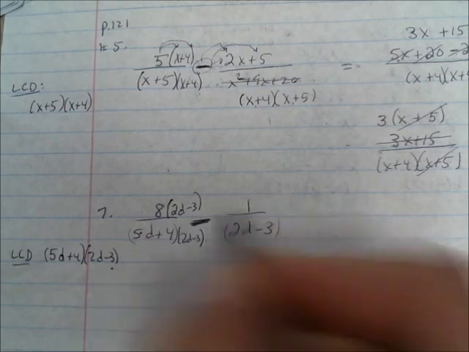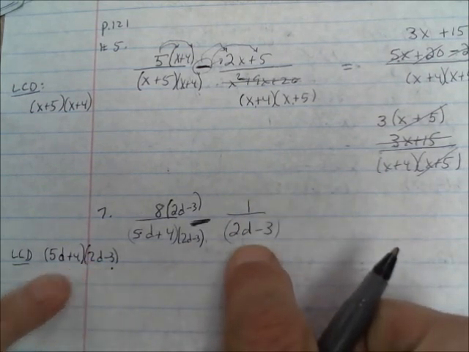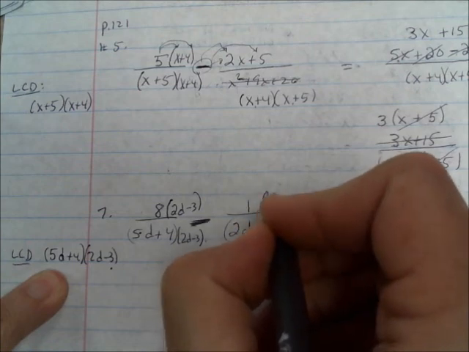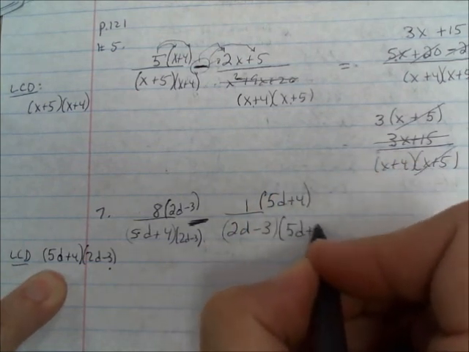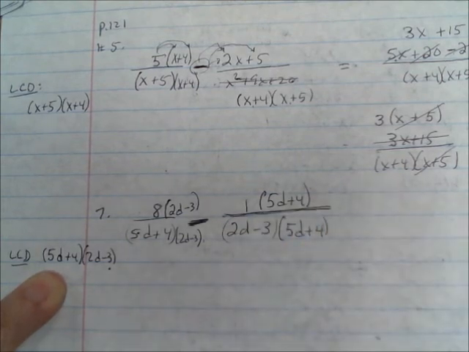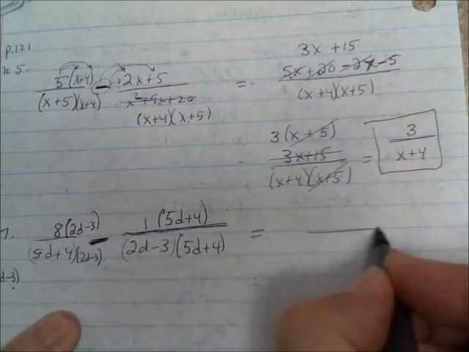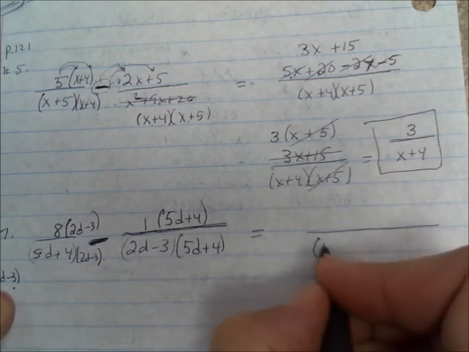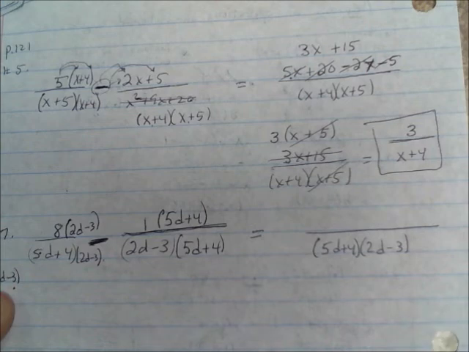This again is a subtraction question. So this denominator has the 2d minus 3, but it does not have a 5d plus 4. So we'll have to tack that on, 5d plus 4, top and bottom. Let's extend this fraction out a little bit. Now when we combine these together, we write that LCD as 5d plus 4 times 2d minus 3.